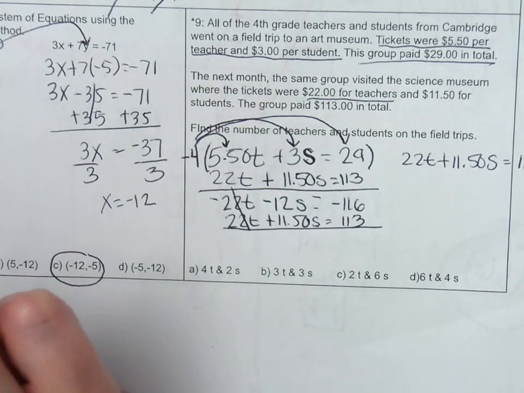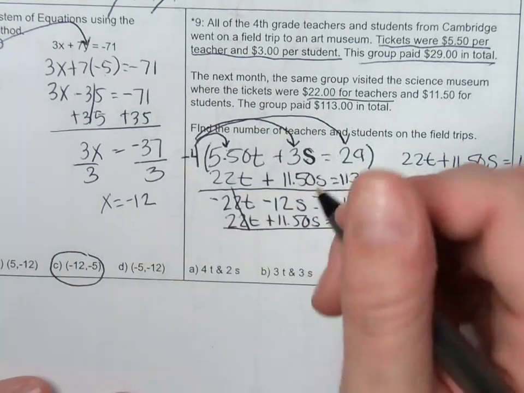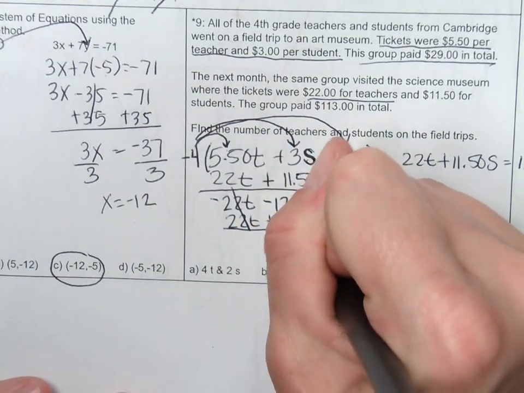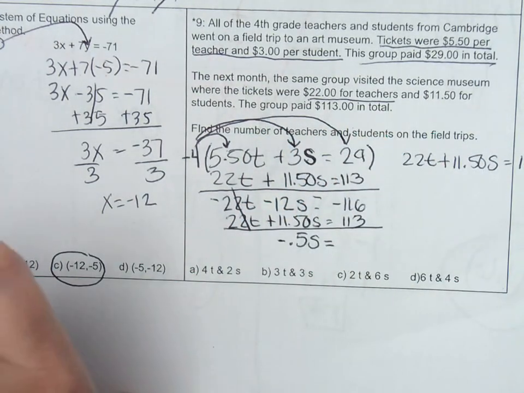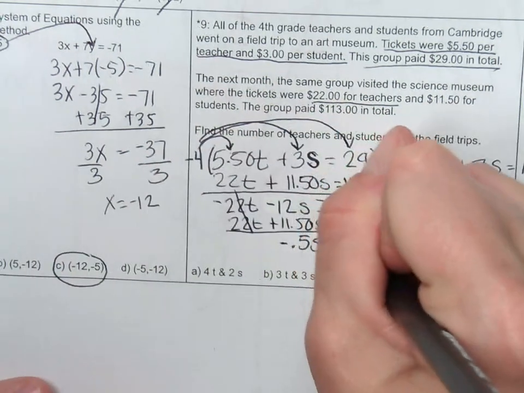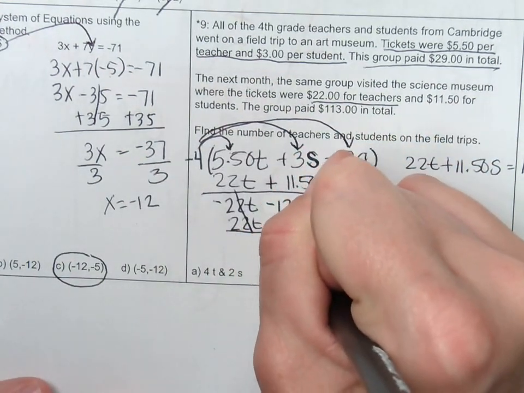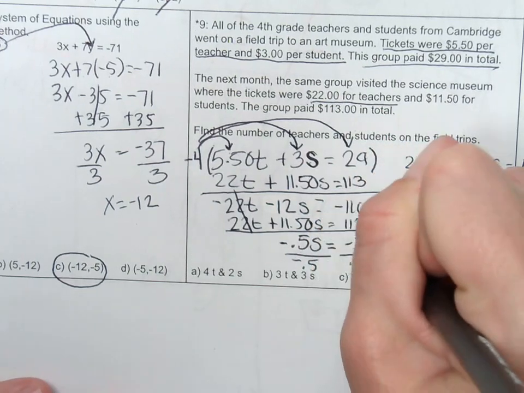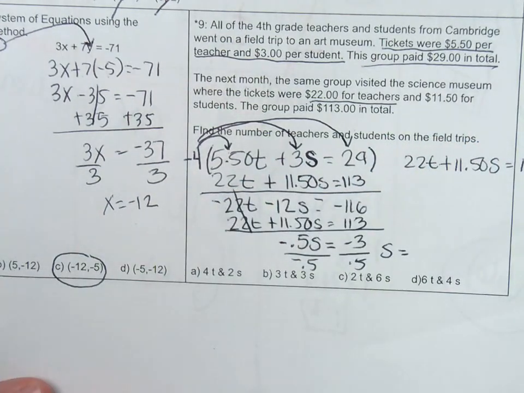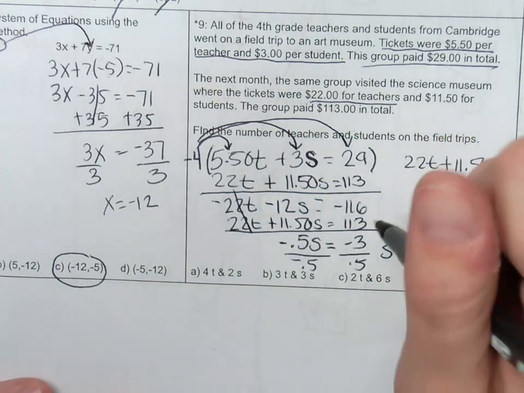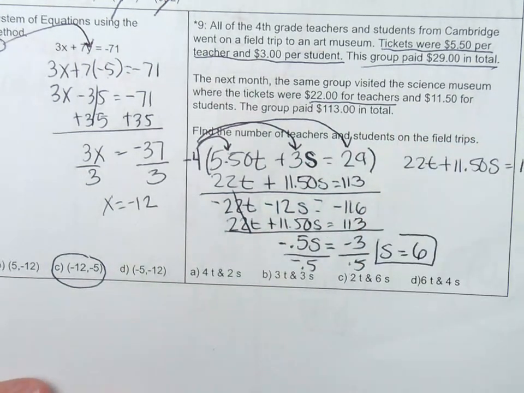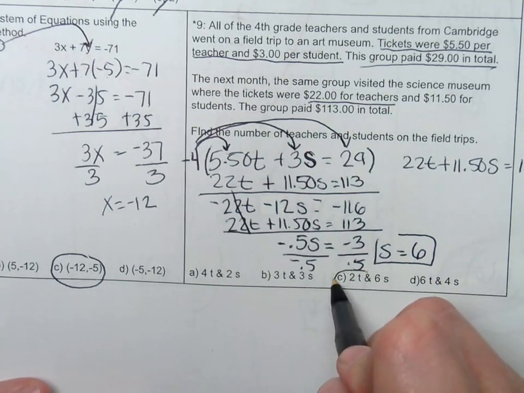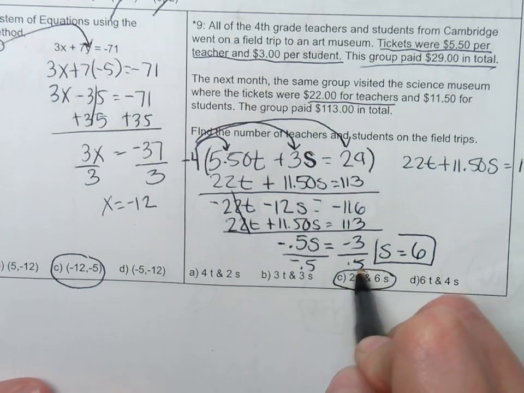Negative 12 plus 11.50 is negative 0.5s equals negative 116 plus 113 is negative 3. Divide by negative 0.5 and we have s equals 6 students. So I can automatically choose C as my answer.